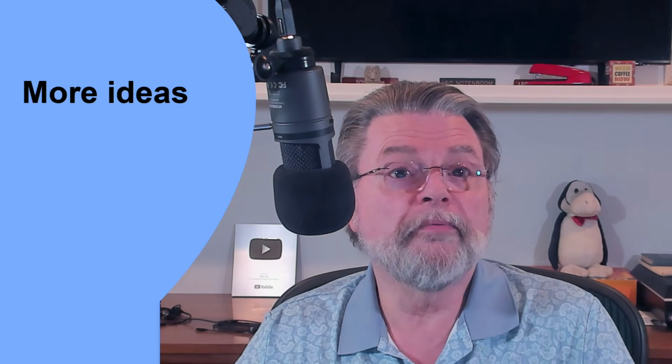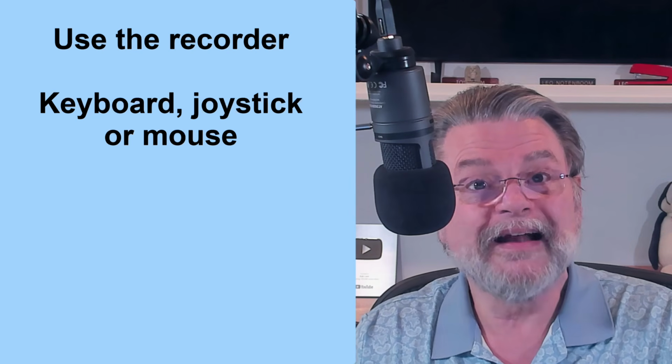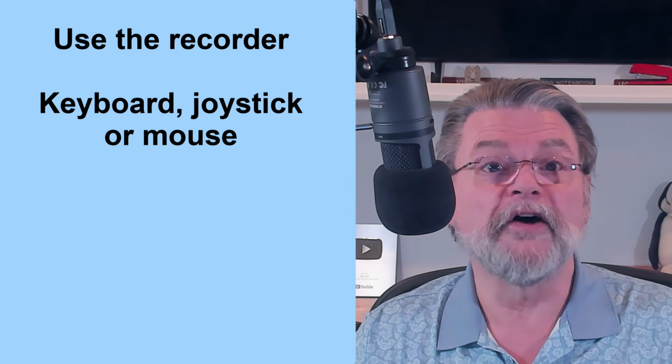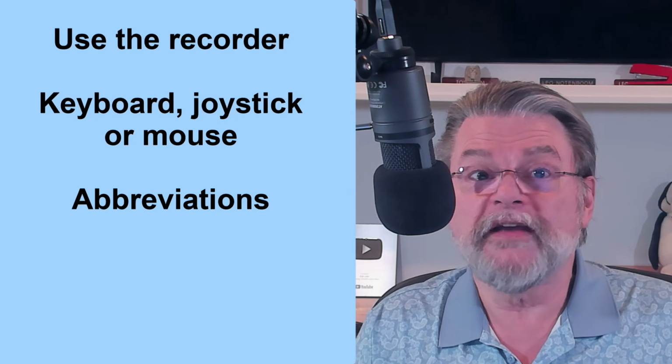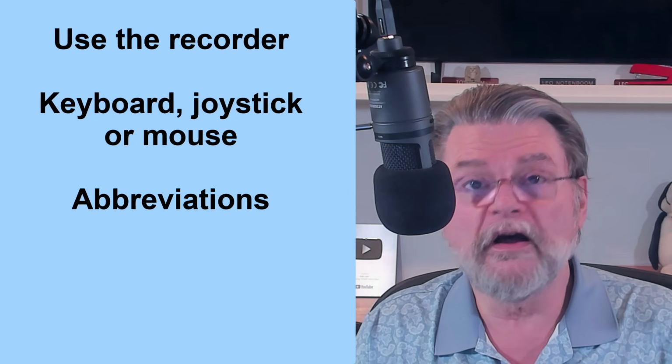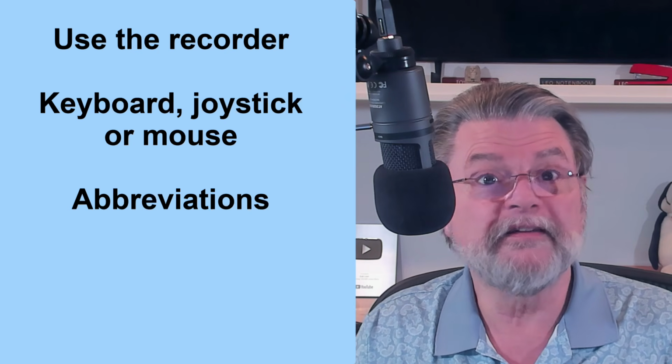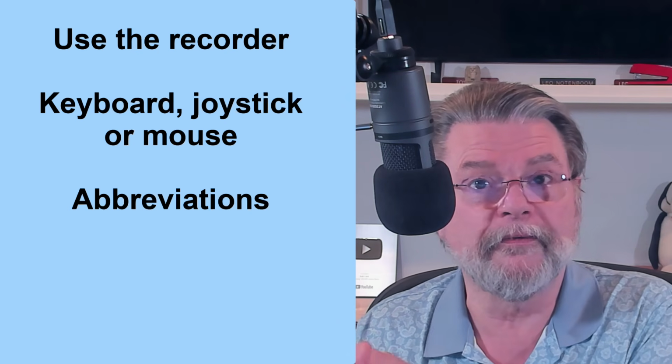I do have some more ideas here, originally from the AutoHotkey homepage. You can automate almost anything by sending keystrokes and mouse clicks. You can write a mouse or keyboard macro by hand, or there's actually a built-in macro recorder. You can create hotkeys for keyboard, joystick, and mouse. Virtually any key, button, or combination can become a hotkey. Expanding abbreviations as you type them is one of the very common ways of doing this. Like I said, BTW being replaced by the string by the way.